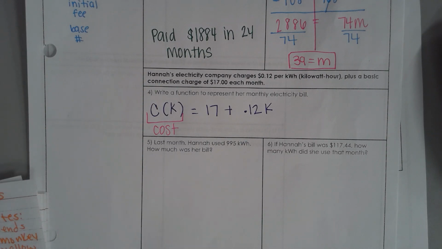Last month, Hannah used 995 kilowatt hours, and we're finding the cost of her bill. So where does the 995 go? Okay, it's 995 kilowatt hours. We use K to help you be like, okay, kilowatt hours.